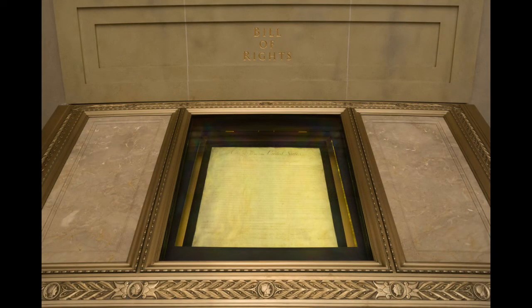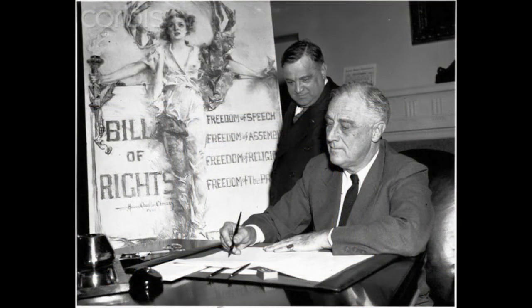So if you go to Washington, D.C. today, this is in the National Archives. This is the Bill of Rights under glass. Other states have theirs on display too. And on December 15 in 1941, FDR declared Bill of Rights Day, because it was on December 15 in 1791 that the first amendments were ratified. So circle that date on your calendar, everybody. December 15, Bill of Rights Day.